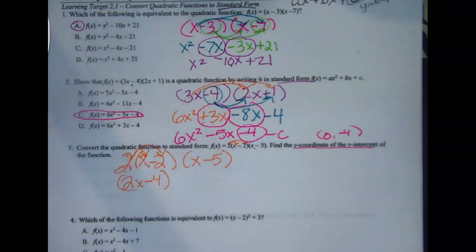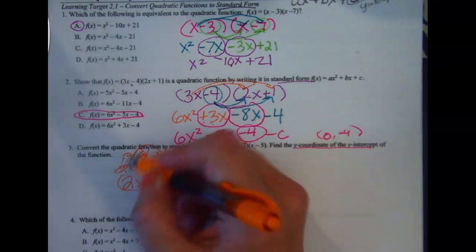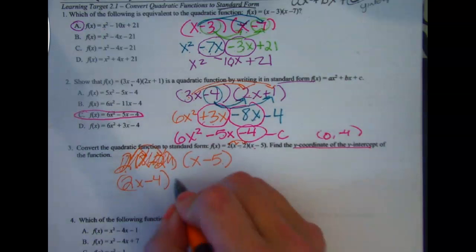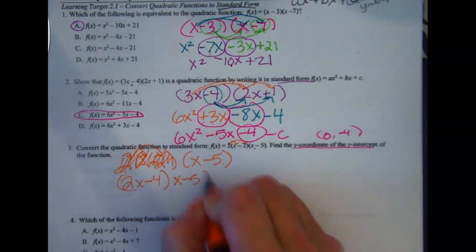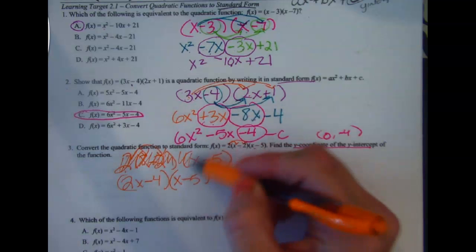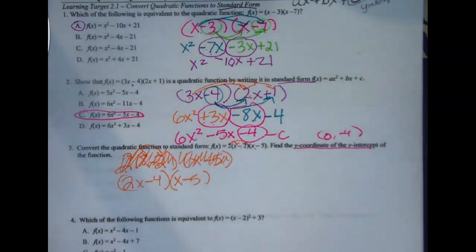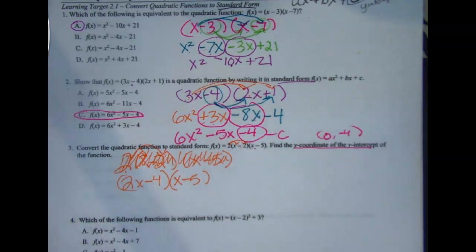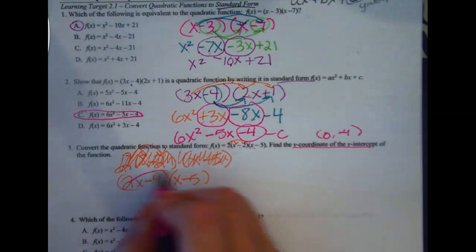So now that that one is done, I like to put some scribbles through it so I don't accidentally use it. And I'm going to drop down this x minus 5 again, just so I don't accidentally use it again. So we had to do this part first. We had to distribute. Now we're going to double distribute, even though we distributed already. So I take my first term and I double it.